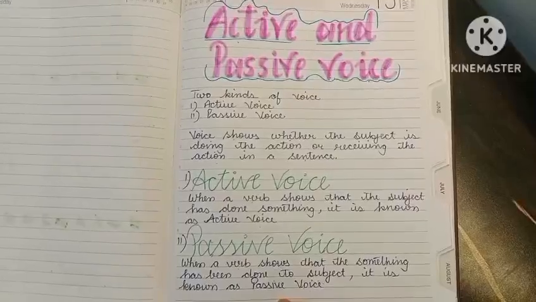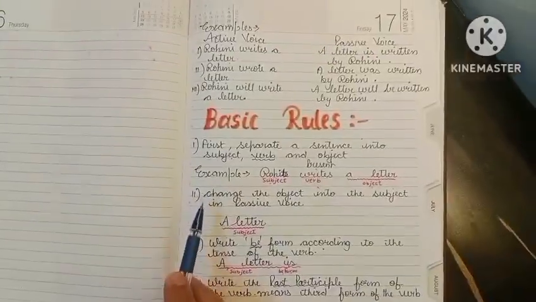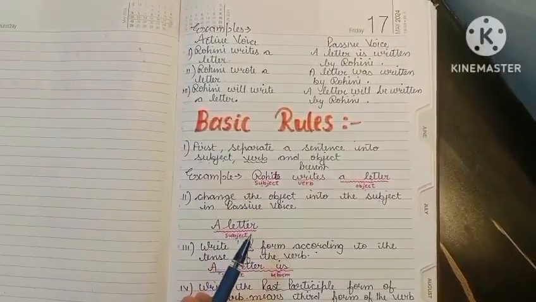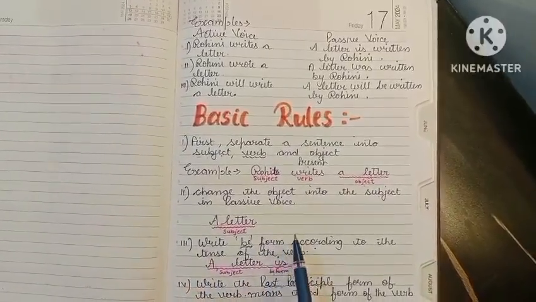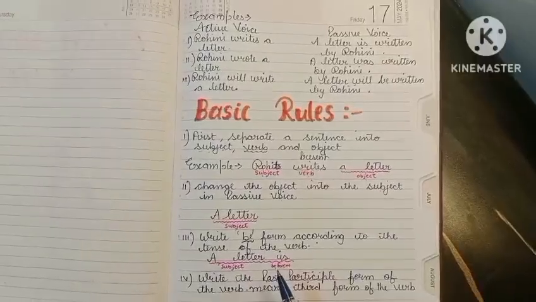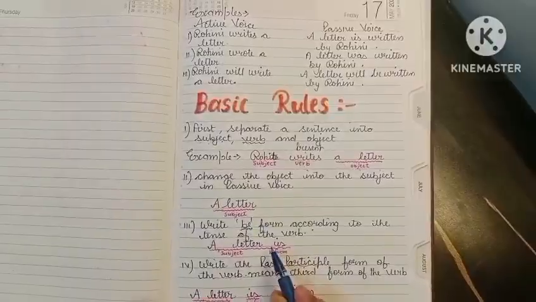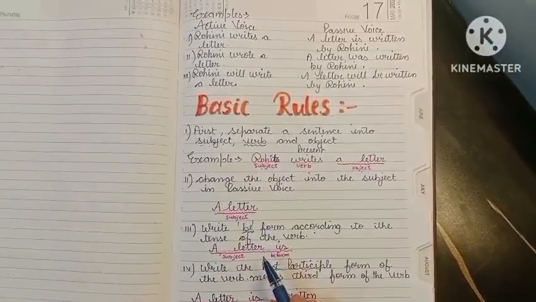So the object of the active sentence becomes the subject in the passive sentence. Now let's move one step further. So beta, just knowing the rules is not enough. We need to apply them in different tenses because the verb form changes according to the tense. Without learning tense voice formation, we cannot use active passive correctly in real situations.